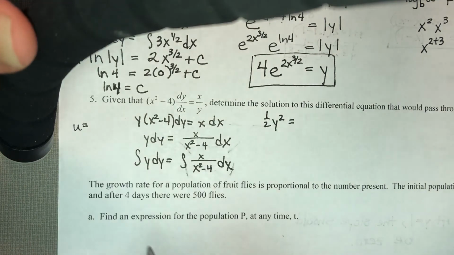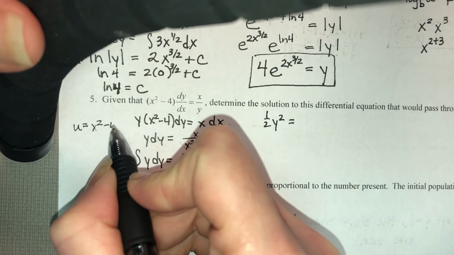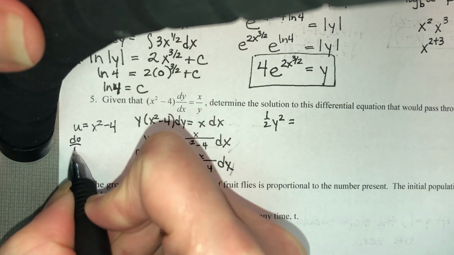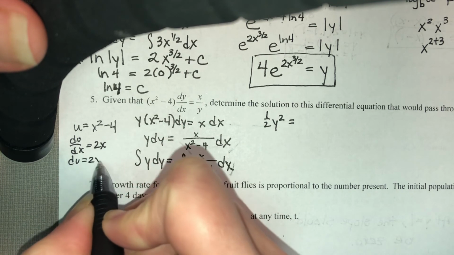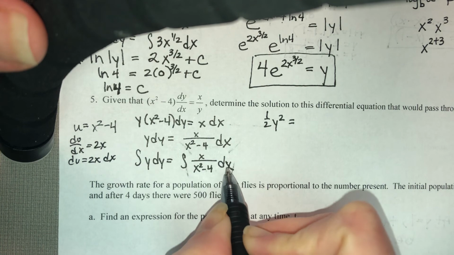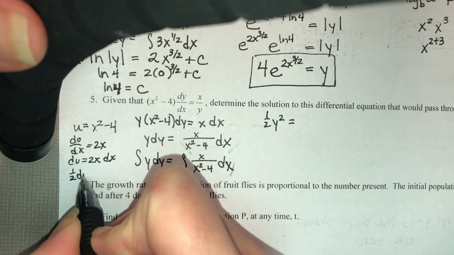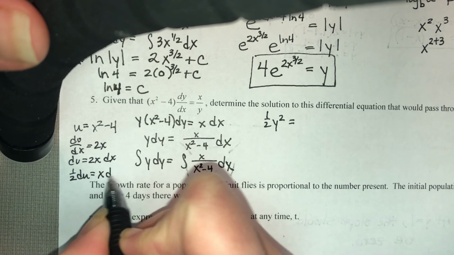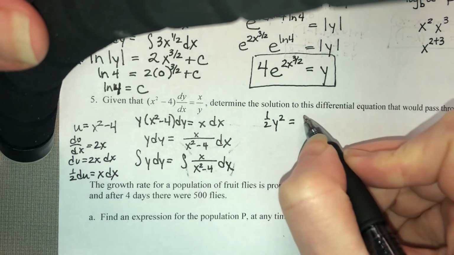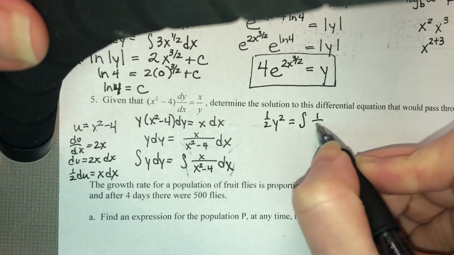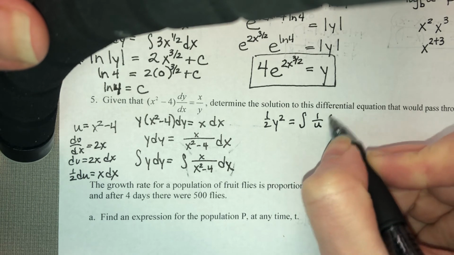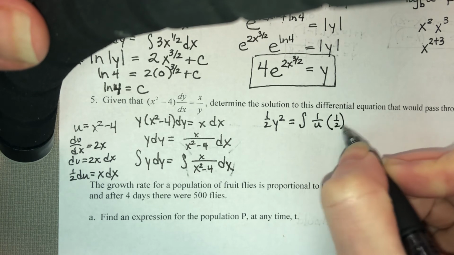U is equal to x squared minus 4. du dx is 2x. du equals 2x dx. I do already have an x in the problem, so 1/2 du equals x dx. So I'm going to rewrite this as the integral of 1 over u times 1/2 du.